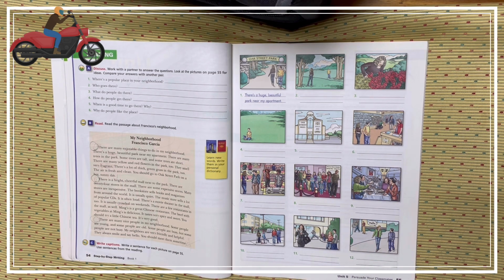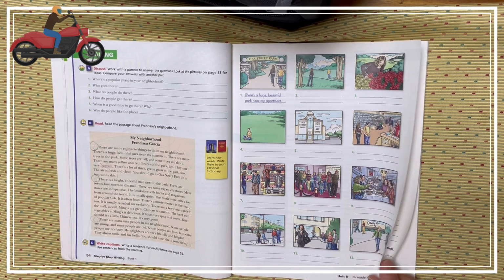There are a few restaurants in the mall as well. Ming's is a great Chinese restaurant. The beef with vegetables at Ming's is delicious. It tastes very spicy and sweet. You should try a little Chinese tea. It's very good. There are many nice people in my neighborhood. Some people are young. Some people are old. Some people are busy. But some people are not busy. My neighbors are very friendly, helpful. They always smile and say hello. You should meet them sometime.